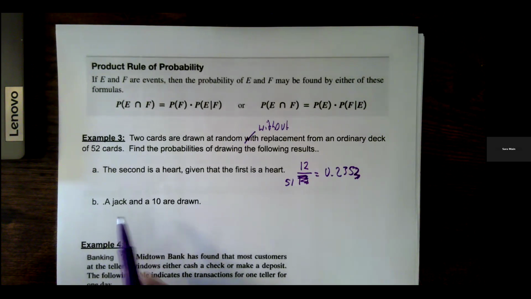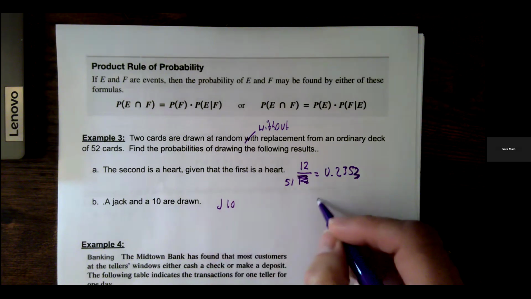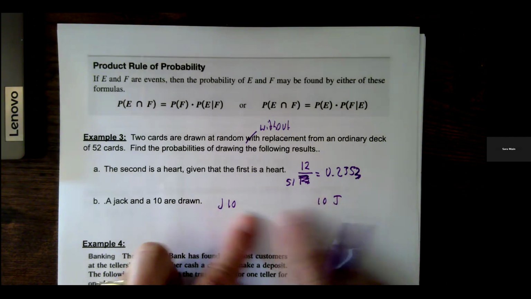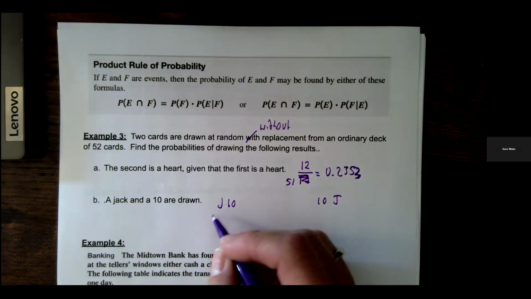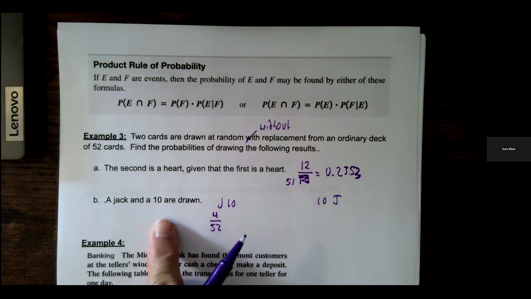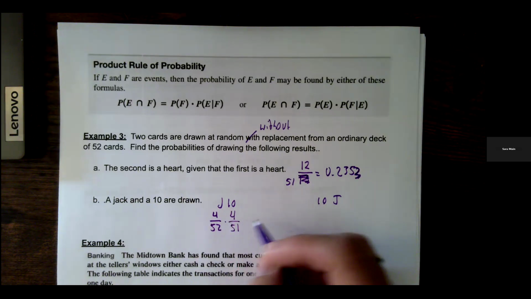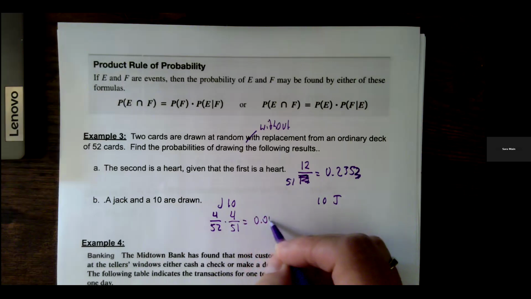Then the next one says, what is the probability that a jack and a 10 are drawn? We could have a jack and then a 10, or a 10 and then a jack. They're going to be the same probability, so we're just going to be adding the same probability twice. A jack would be 4 jacks out of the 52 cards. We set that card aside and draw again. There are still 4 10s available, but only 51 cards to choose from because we set the first one aside. That comes out to be 0.006.